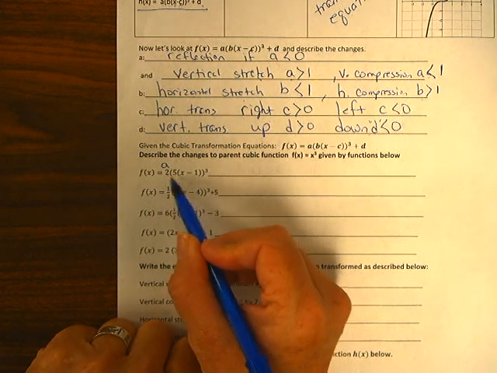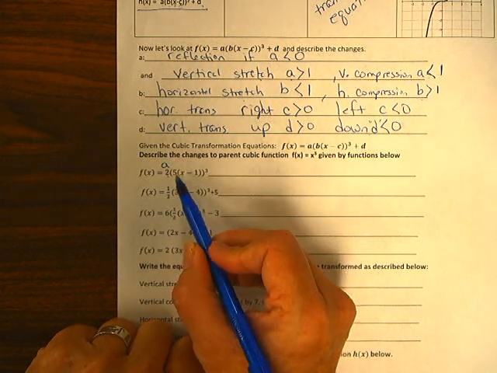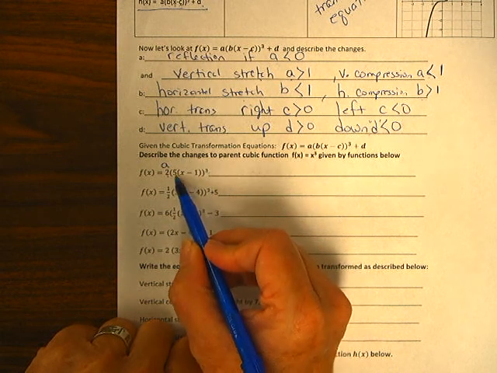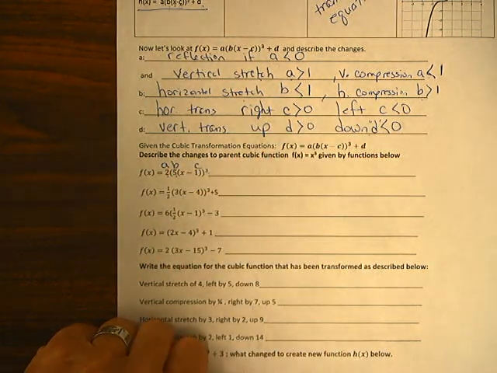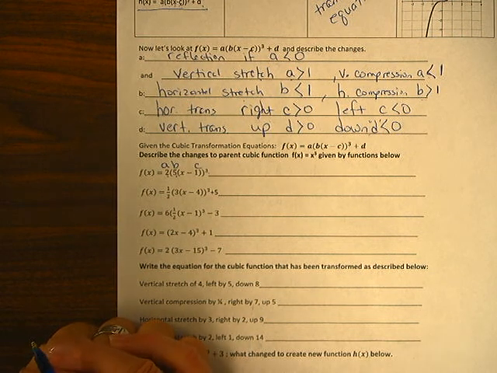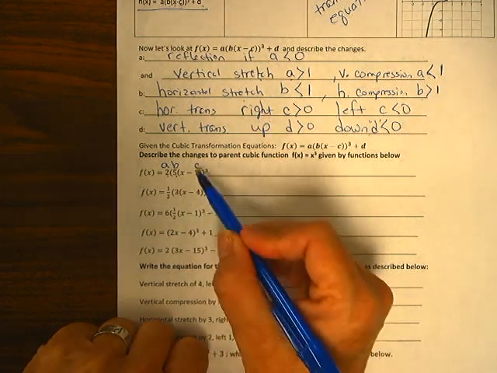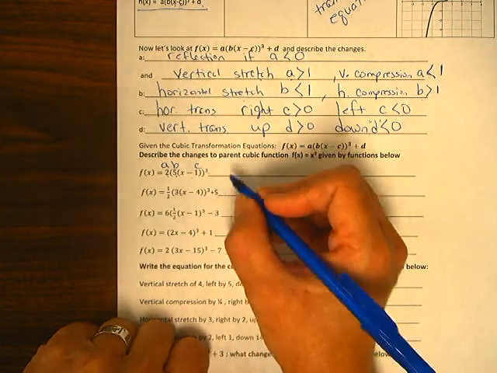So in this first one, the 2 is completely outside your parentheses. It's not cubed, so that's an A. The 5 gets cubed, so that's a B. And then C, is C positive 1 or negative 1? It's actually positive 1 because the negative is part of the equation.